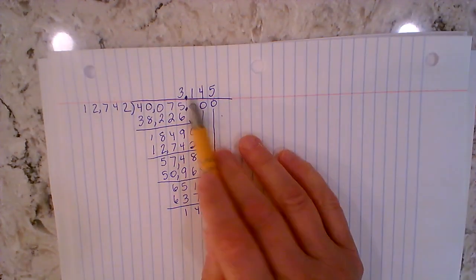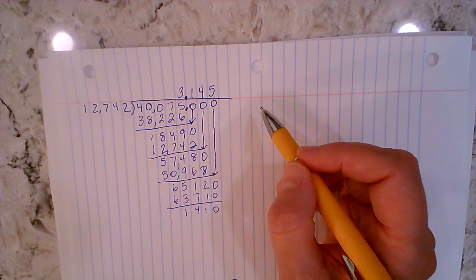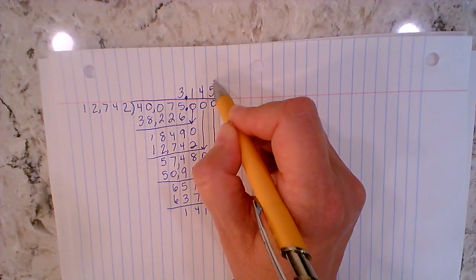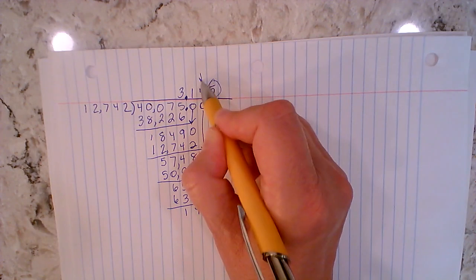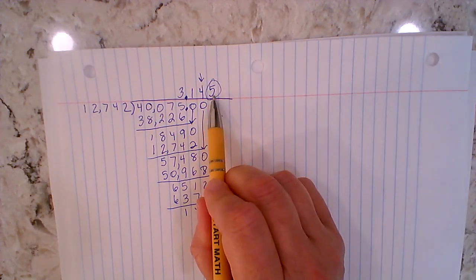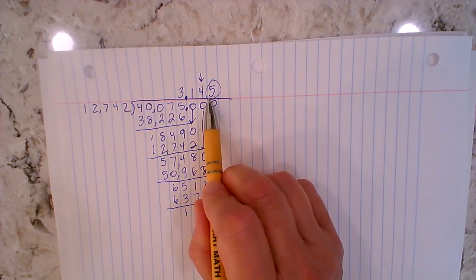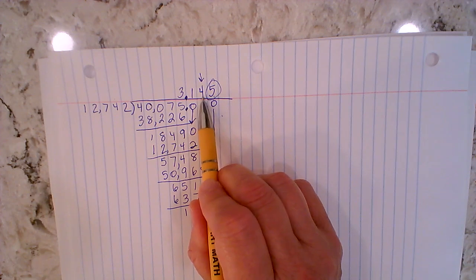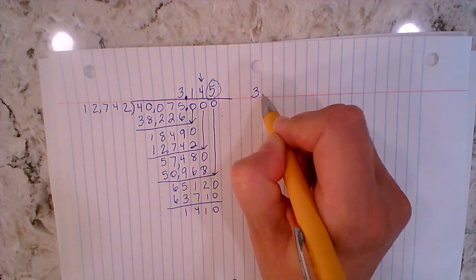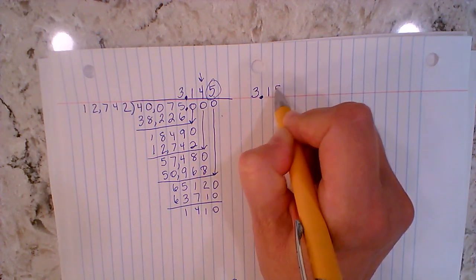All right, and we're supposed to round it to the hundredths place eventually. So because this is our hundredths place, and it's a 5, anything that is 5 or greater will then jump this number up. So our final answer is going to be 3.15.